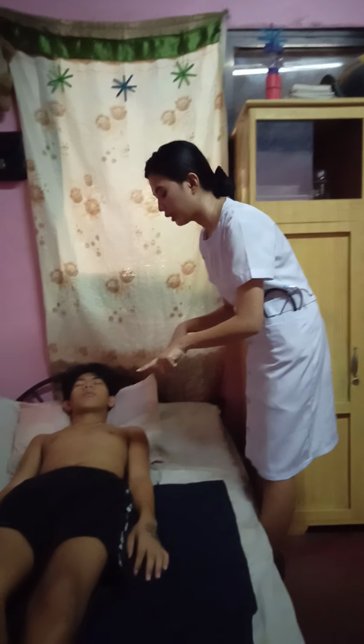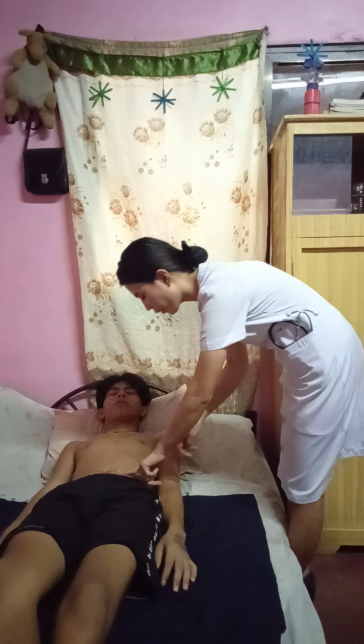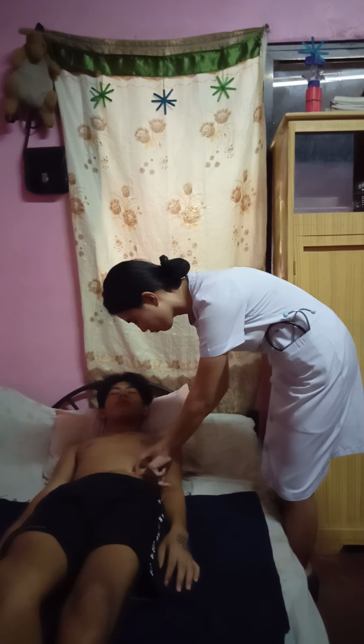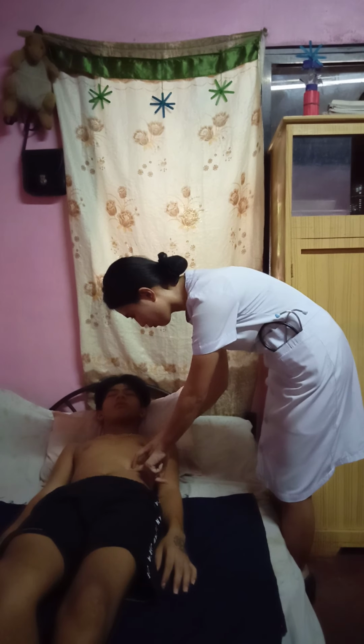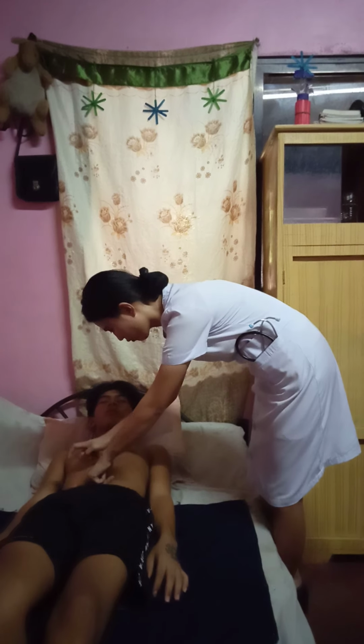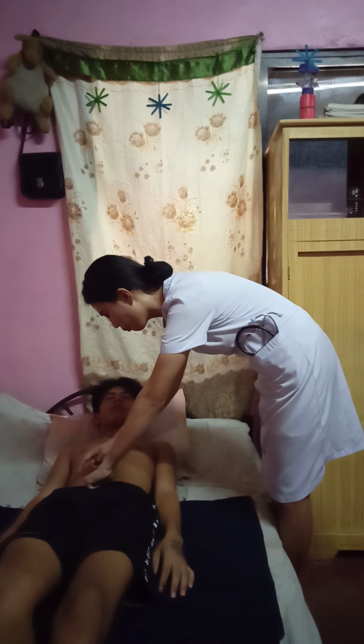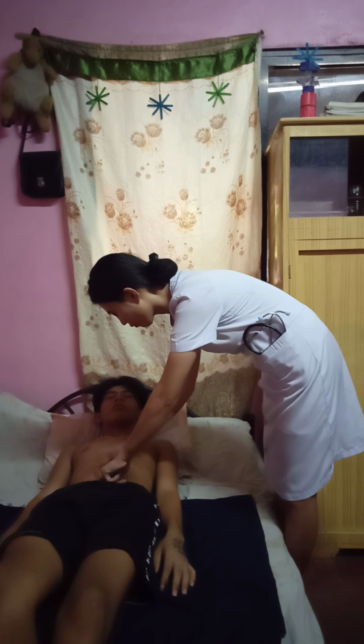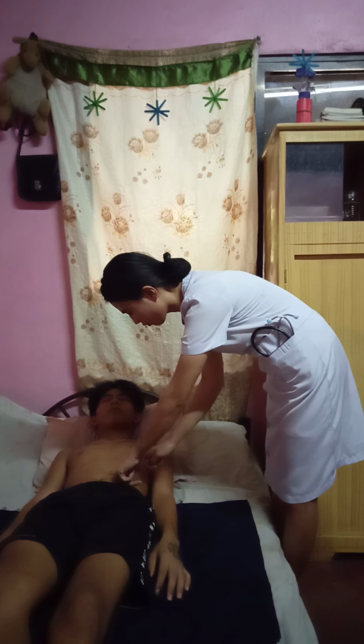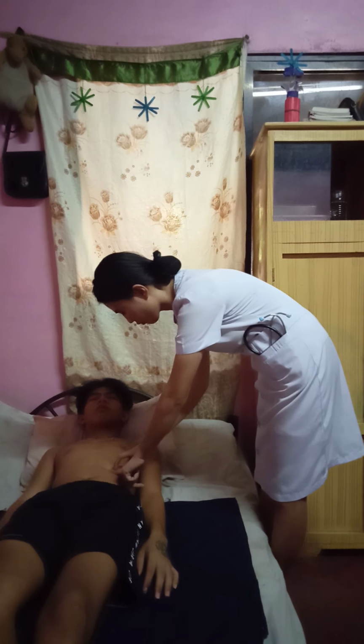And now we can proceed to the percussion in the patient's liver border. Next is the splenic border. After percussing the abdomen of the patient, you need to document all the findings of the patient.